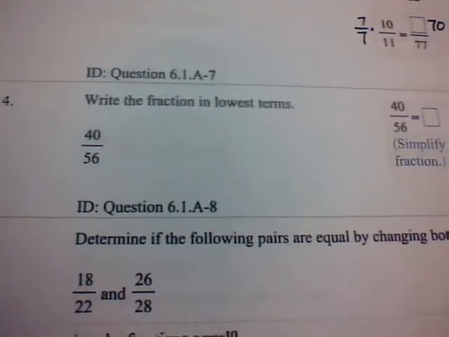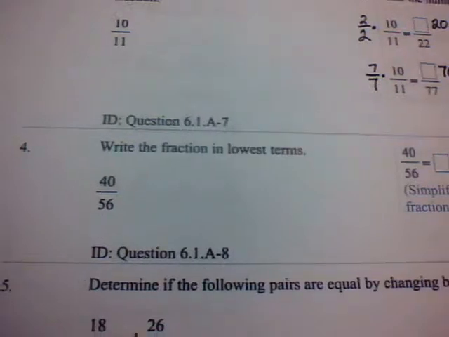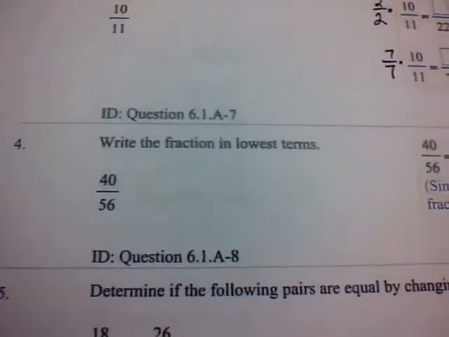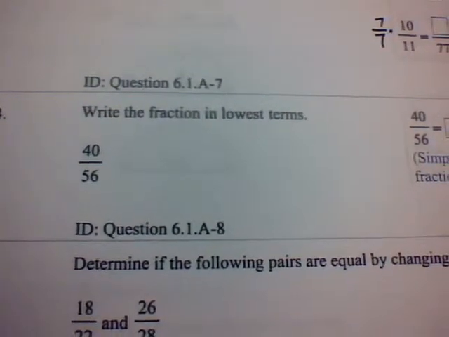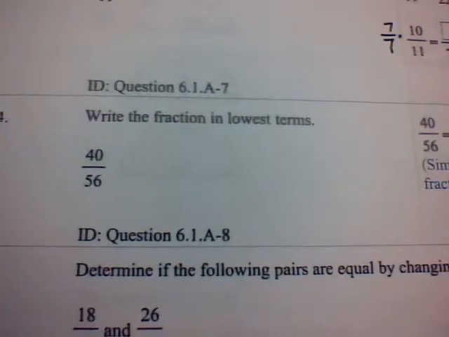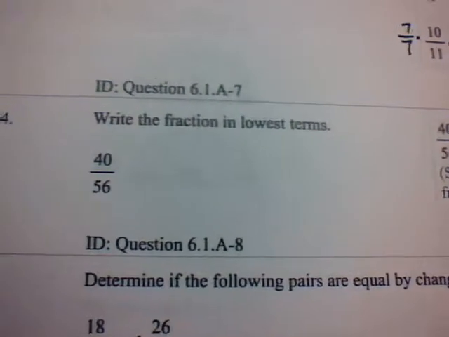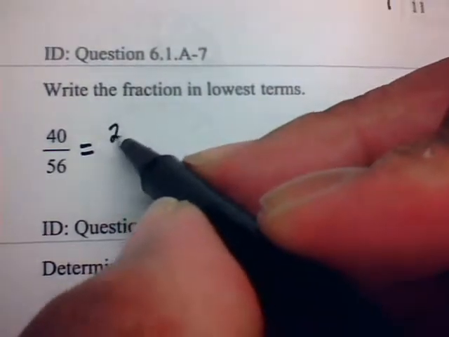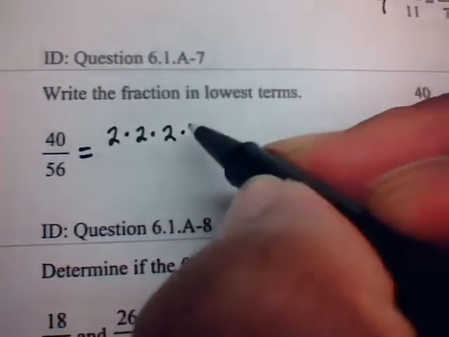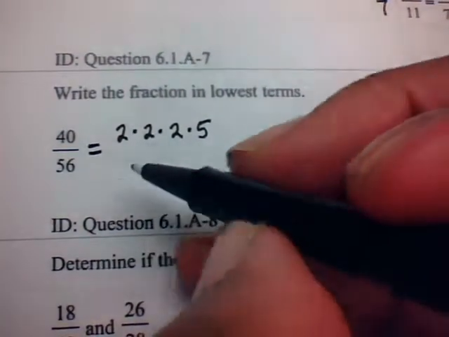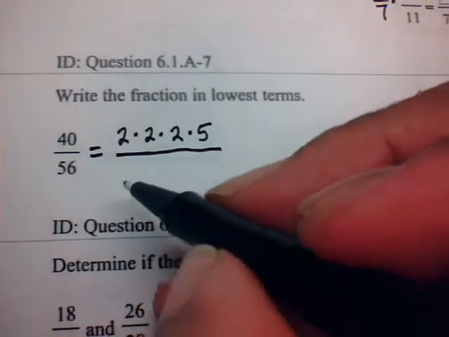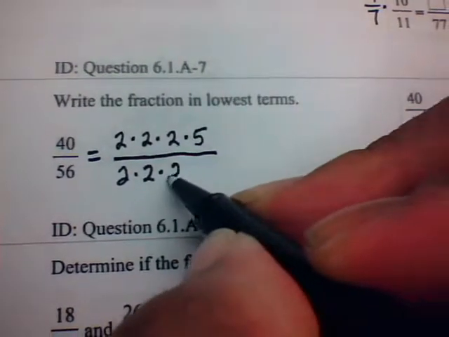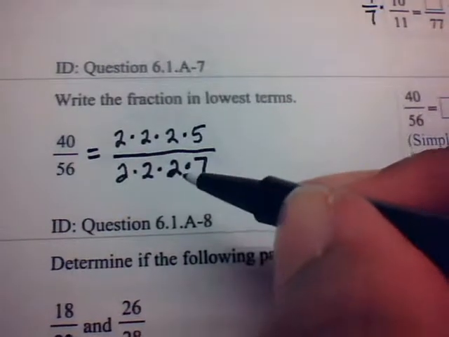All right, number 4, write the fraction in lowest terms. In other words, we want to write 40/56 as a fraction in simplest form. That means we need to find some number that would go into 40 and 56. Or we can write this as a product of prime numbers. Like 40 can be written as 2 times 2 times 2 times 5, and then 56 can be written as 2 times 2 times 2 times 7.